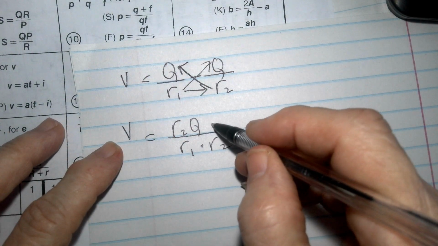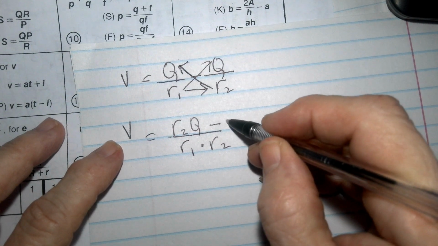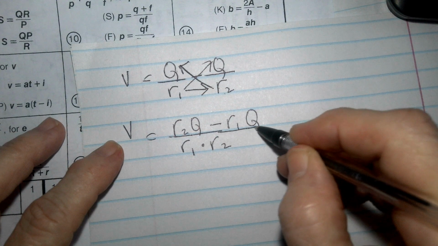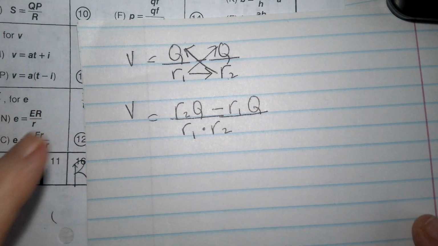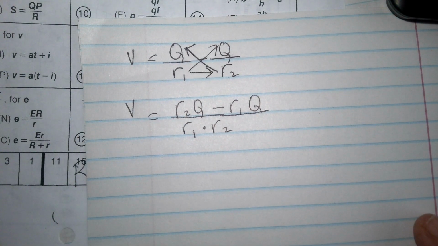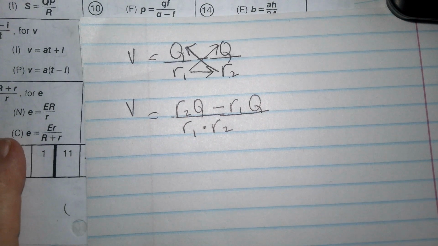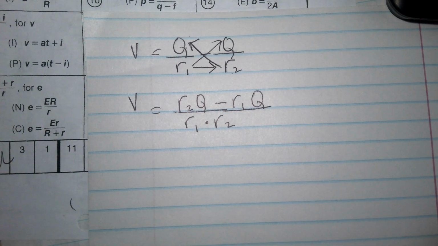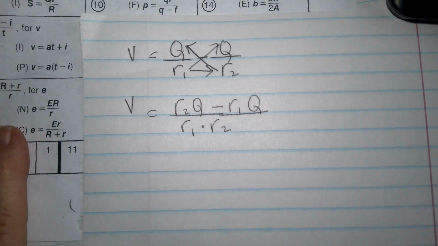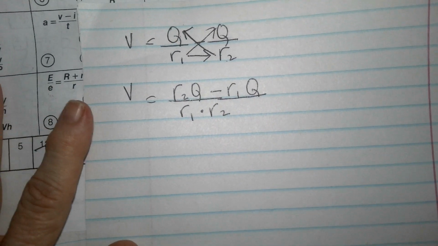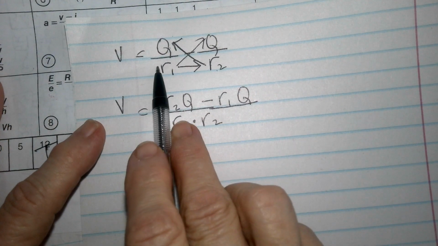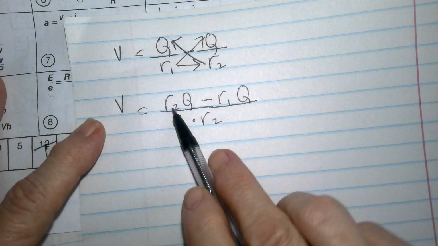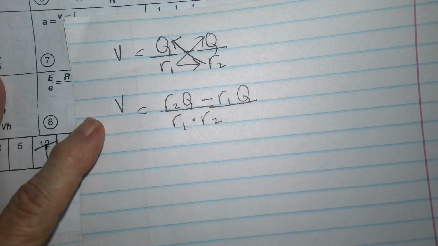So it's going to be minus the R1 times Q. Okay. This is hurting my brain. But does everybody see how I got my common denominator, put that together, cross multiplied to get that number, cross multiplied to get that number?